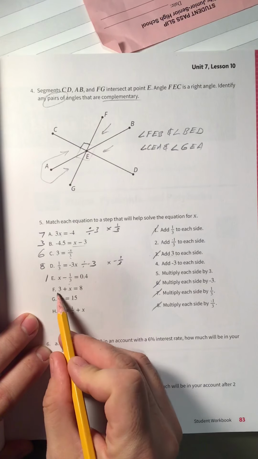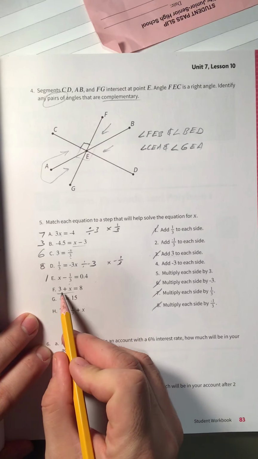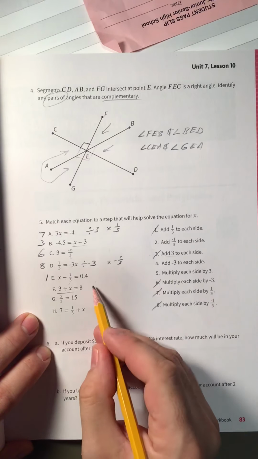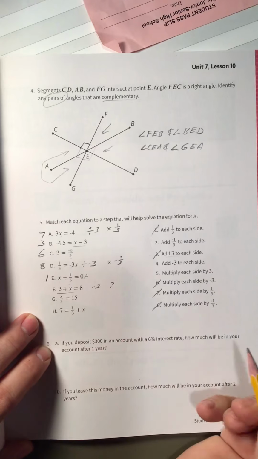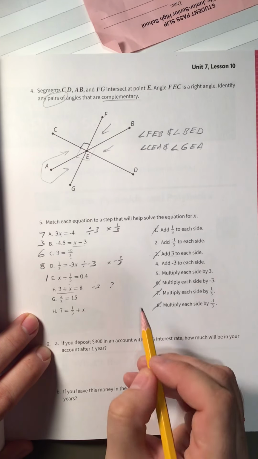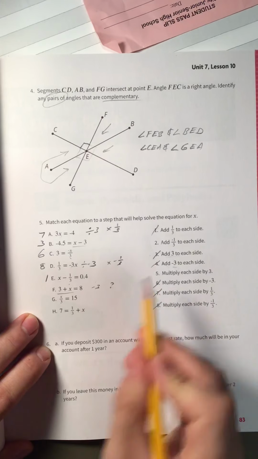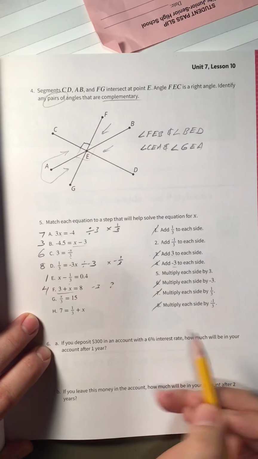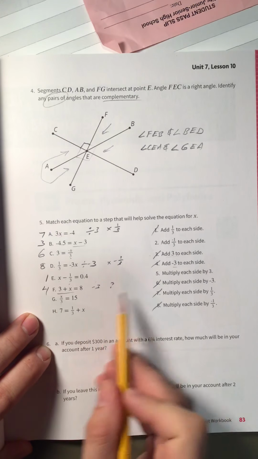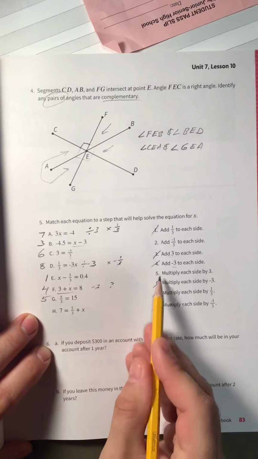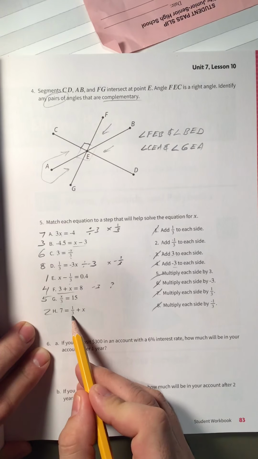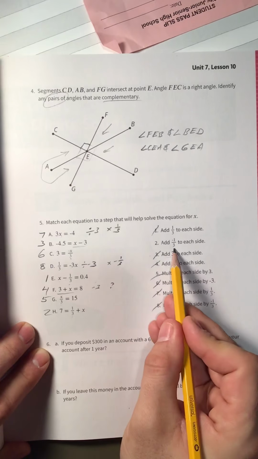Here I have x plus 3, and again, how do I get rid of a plus 3? I'm going to subtract 3. Again, I don't have a subtract, so what is subtracting 3 the same as? Subtracting 3 is the same as adding a negative 3 to each side, so it should be 4. Here I have x divided by 3. Opposite of dividing by 3 is multiplying by 3, so that would be 5. And that leaves me with 1 left. Number 2, opposite of adding a third would be to subtract a third or add a negative a third to both sides.